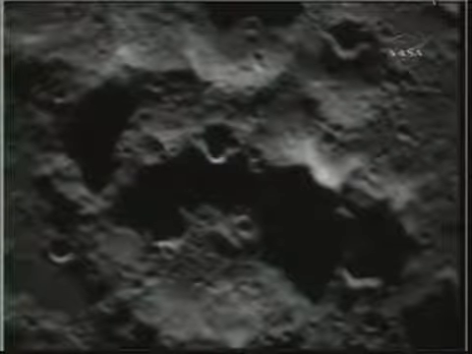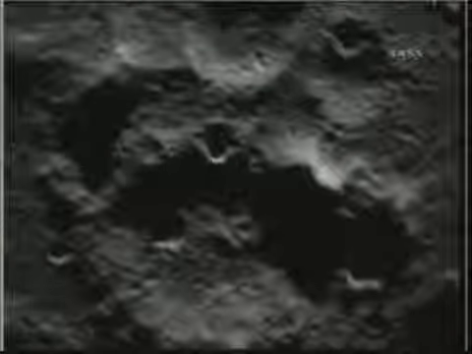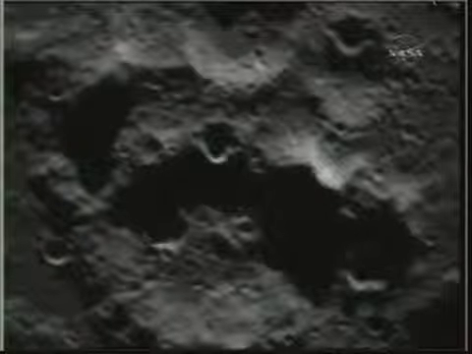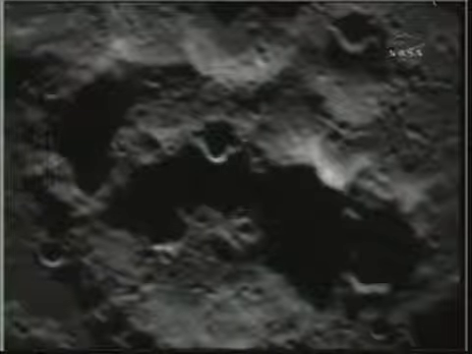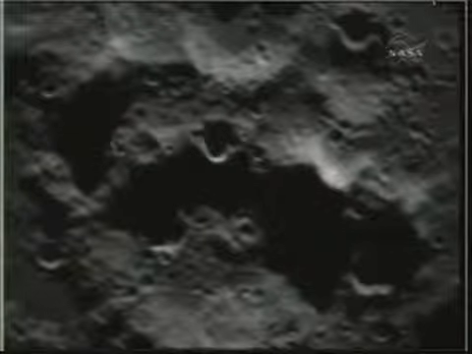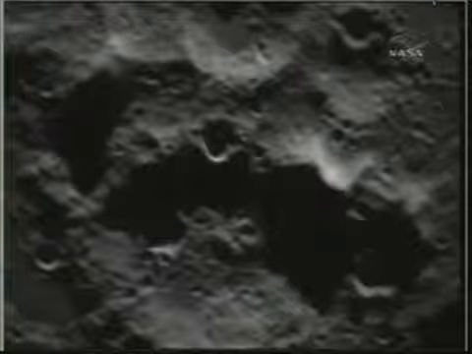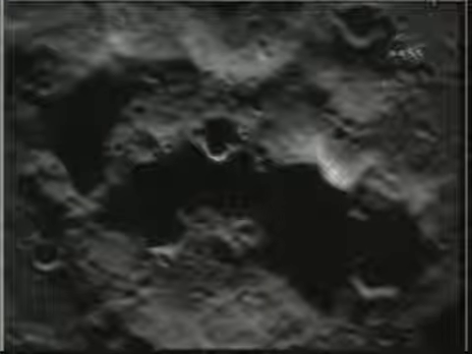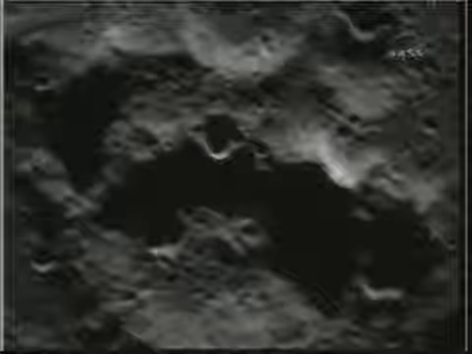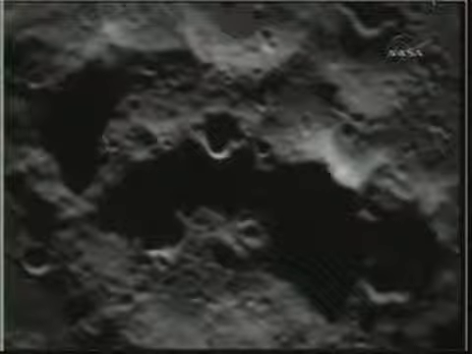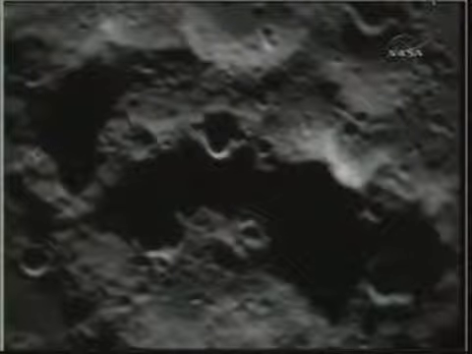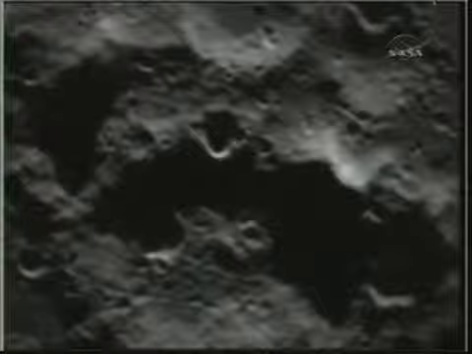Ready with MIR2 at 0.1. Go flight. Command flight, send MIR2, 0.1 Hertz. MIR2, 0.1 Hertz, sending command. Flight confirm receipt of command, over. Copy that, payload.